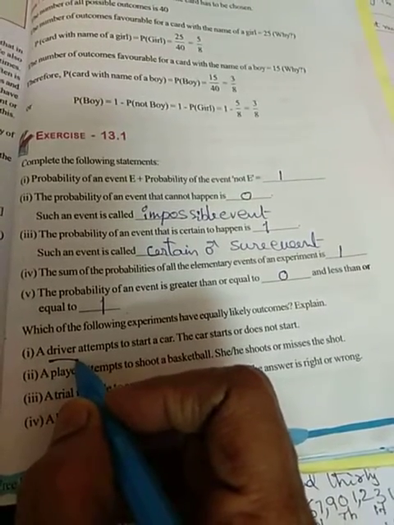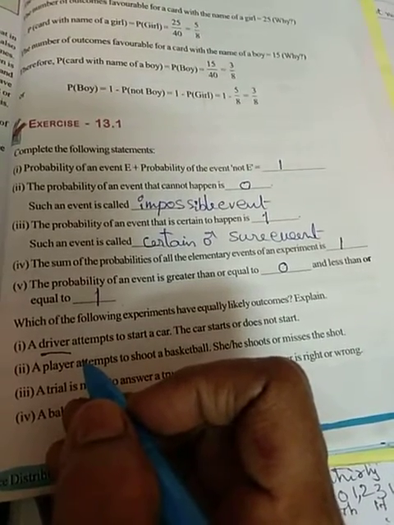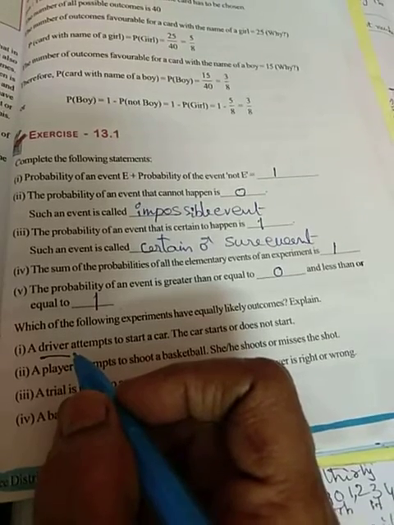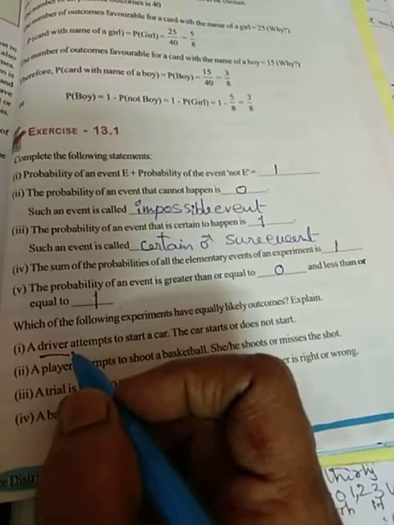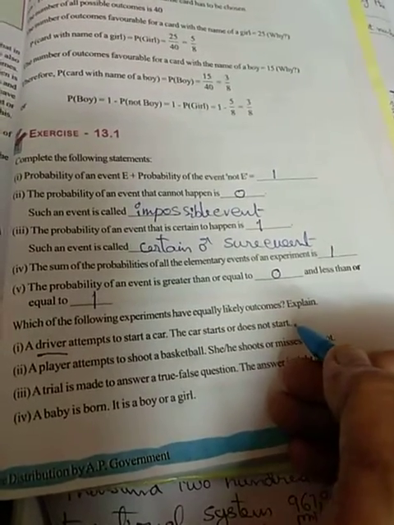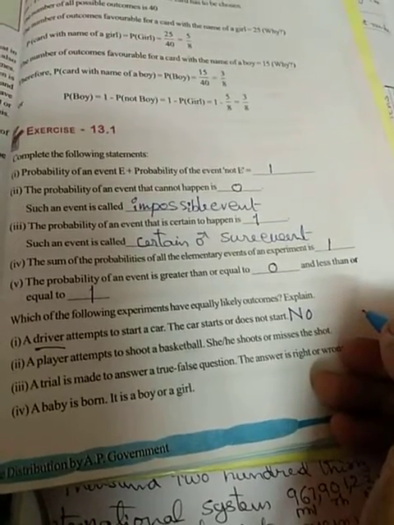Here you have to observe this word driver. Driver means he is a man who knows driving. So here the situation is more likely to start a car. Because a driver is a very experienced person. So if he starts it, the car will most probably start. So this situation is more likely. So you have to write here no, it is not equally likely.